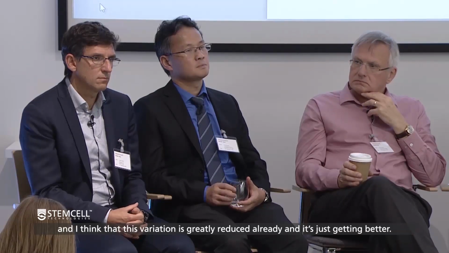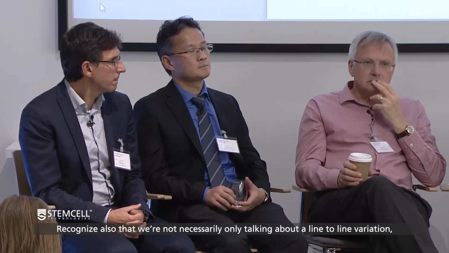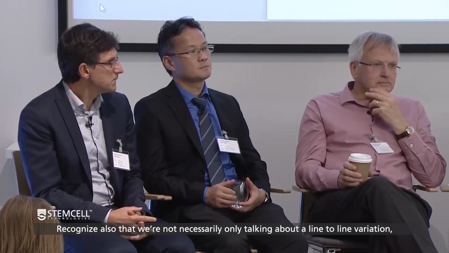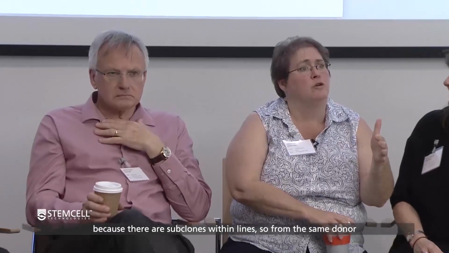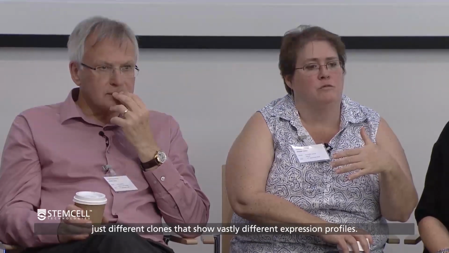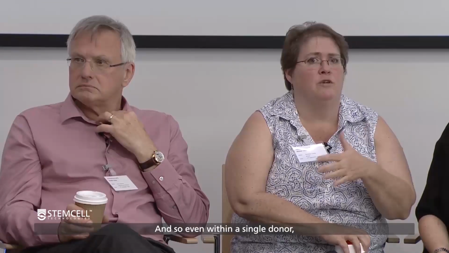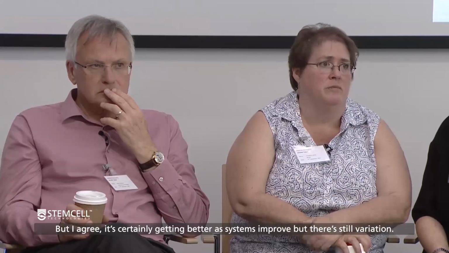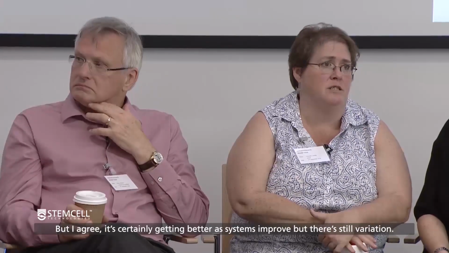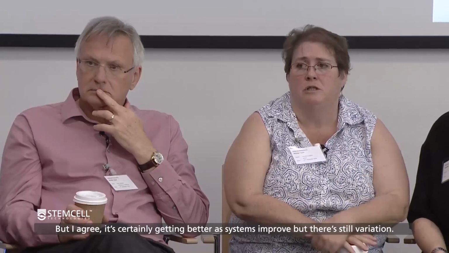Recognize also, though, that we're not necessarily only talking about line-to-line variation, because there are subclones within lines. So from the same donor, just different clones can show vastly different expression profiles. If Sushan Zhang looked at Jamie's first iPS lines, the IMR90s, clones 1, 2, 3, and 4 have vastly different expression profiles for OCT4. So even within a single donor, subclones of the same line may have significant variation as well. But I agree that it's certainly getting better as systems improve, but there's still variation.